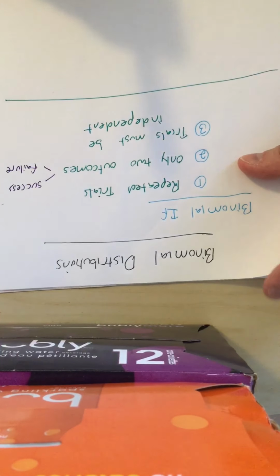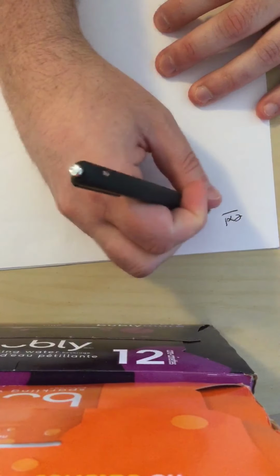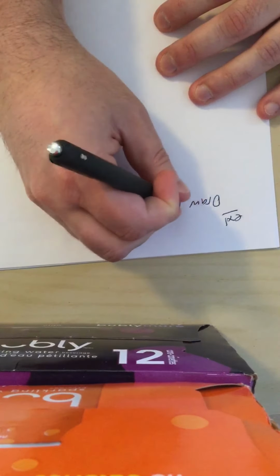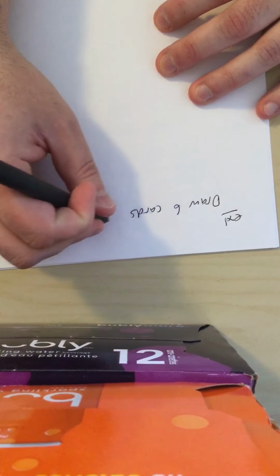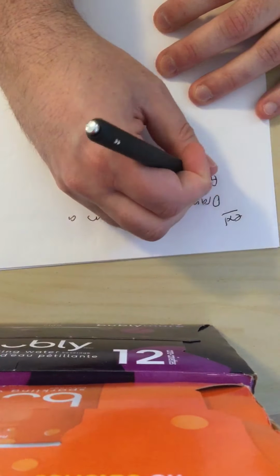So let's go through some examples. We're not going to actually calculate the probability. We're going to determine whether or not it's a binomial distribution. So for example, let's say we draw 6 cards from a full deck.